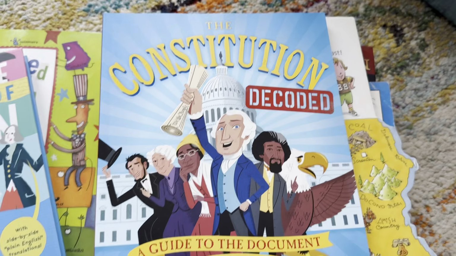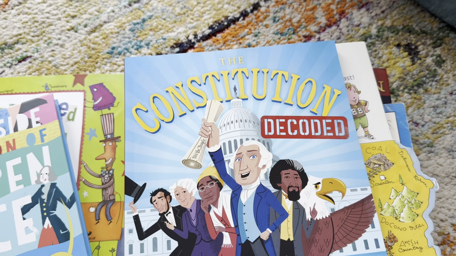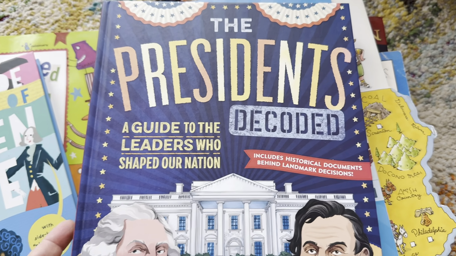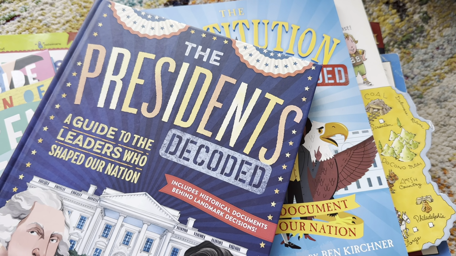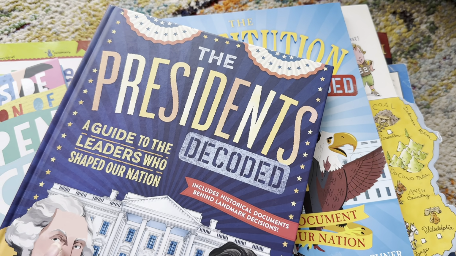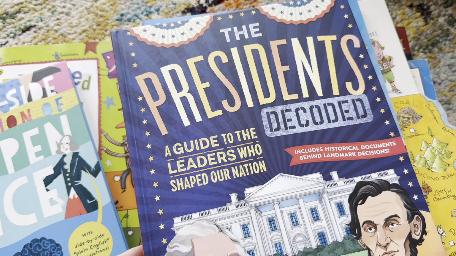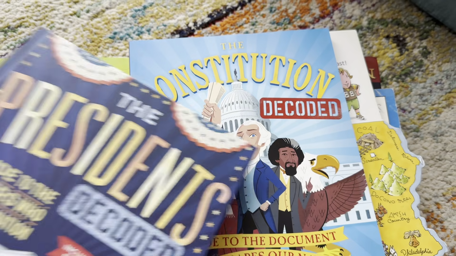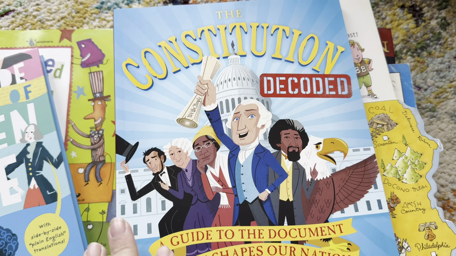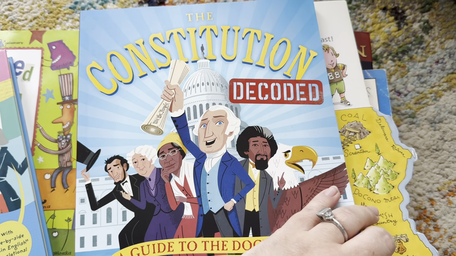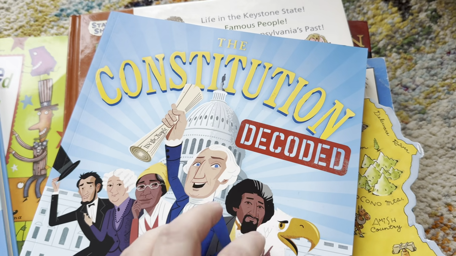So I loved the other one so much that when I saw this one, I got it. To be honest, I think I got this in DC at one of the gift shops from the museum, and I think that's what happened. So the President's Decoded, the Constitution Decoded. It's going to be just like the presidential one, except this is softback, not hardback like the other one.